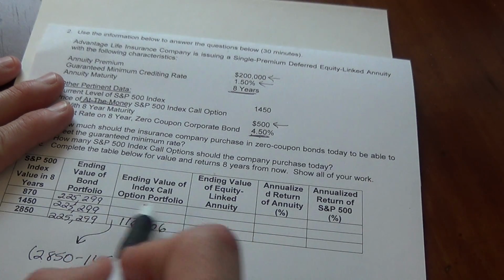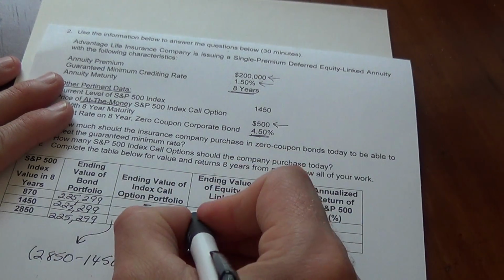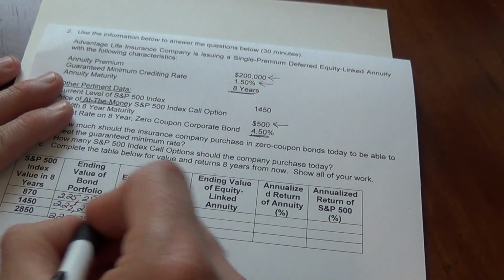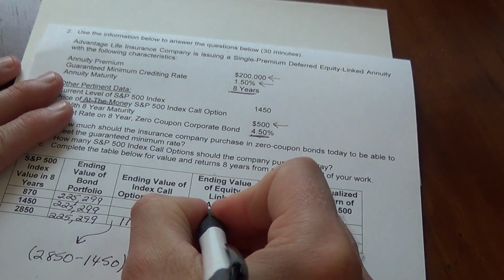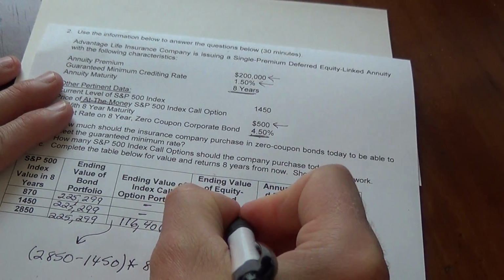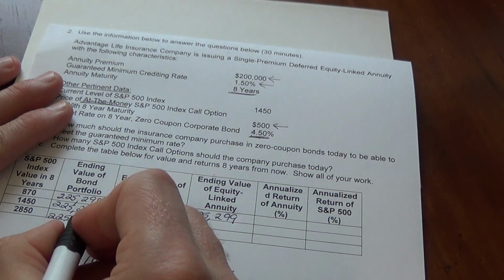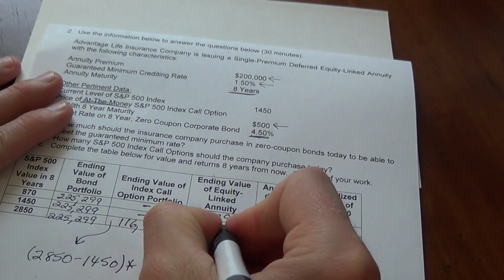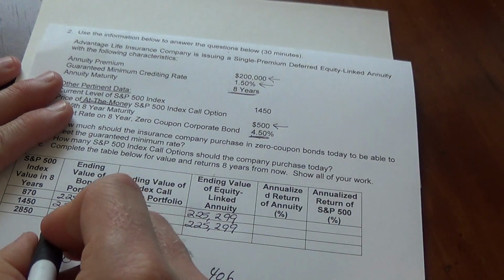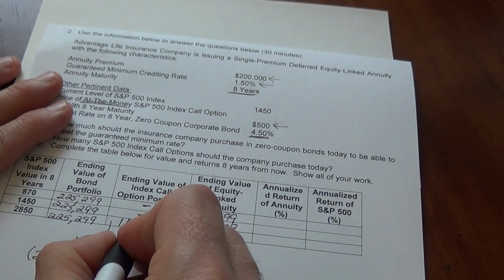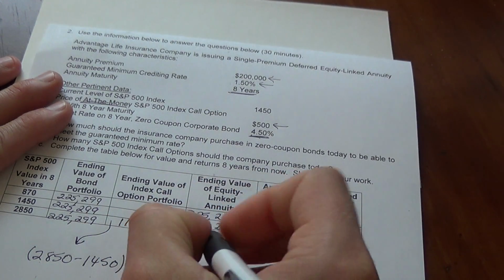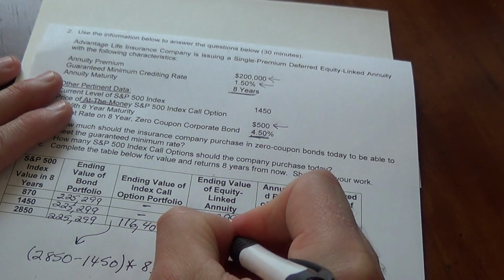So for the person who bought this equity-linked annuity, what do they have at the end? Well, we're just going to assume all of this is passed on to the policyholder. So you just add across: 225,299, the bond, plus the option, 0. Again 225,299 plus 0. And here we add the 225,299 plus 116,406, and when we do that we get 341,704.